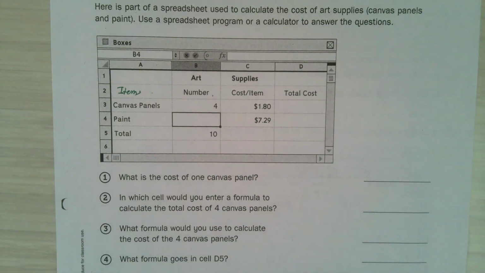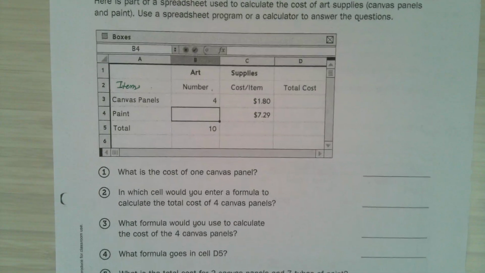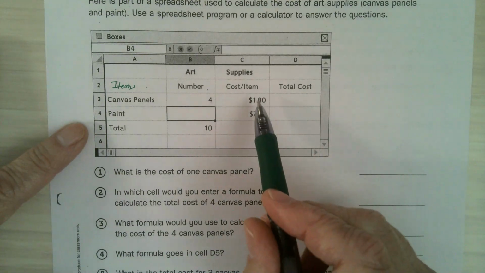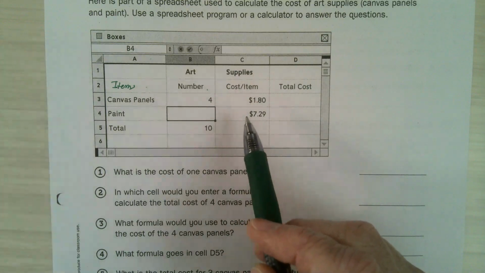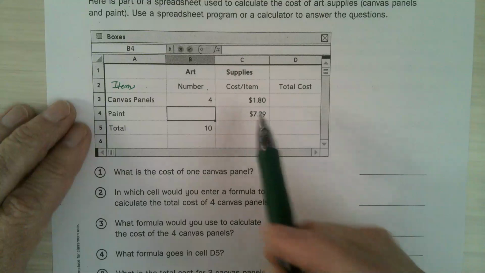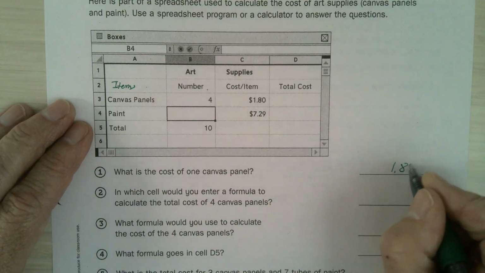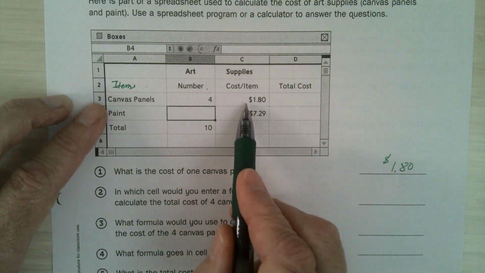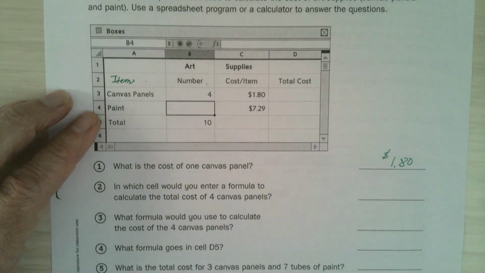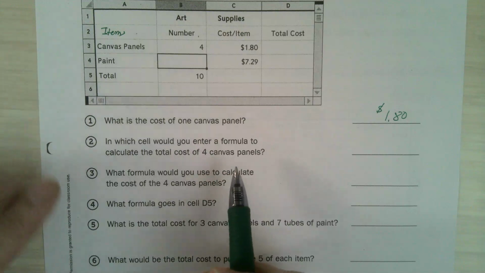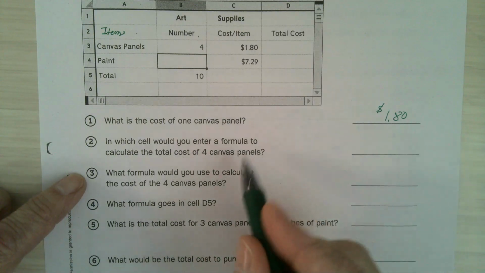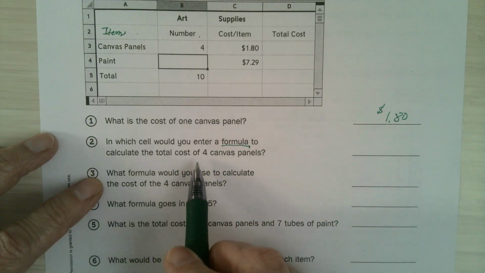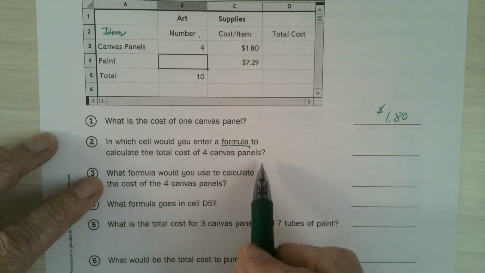All right? Now, in number 1, what is the cost of one canvas panel? You go to cell C3, and cell C3 says how much is it? $1.80. Okay, and that was found in cell C3. Now we're going to go to question number 2. In which cell would you enter a formula, and I'm going to show you how to do formulas in a little bit, to calculate the total cost of 4 canvas panels?